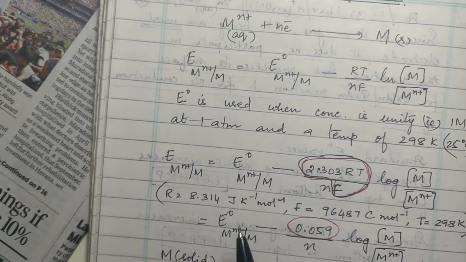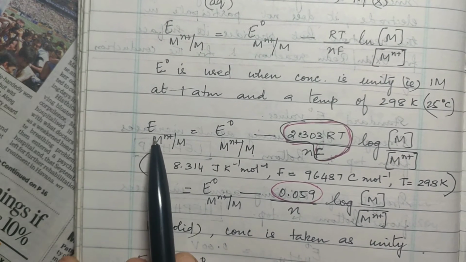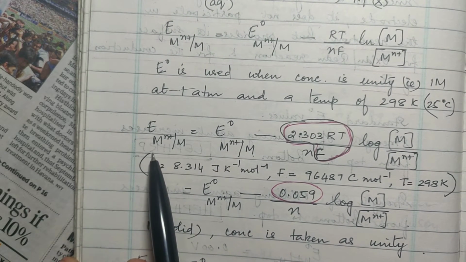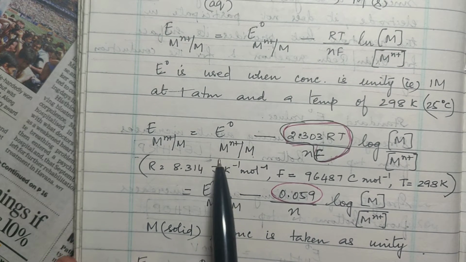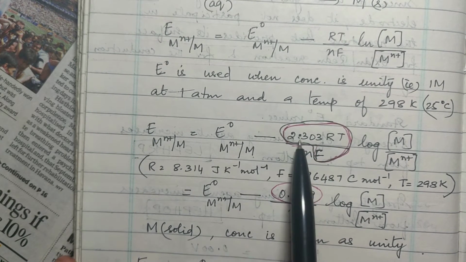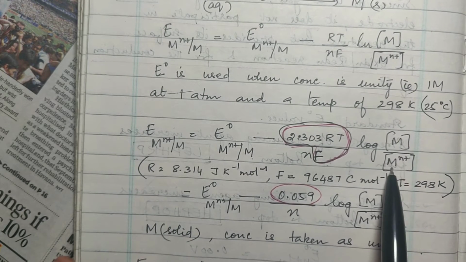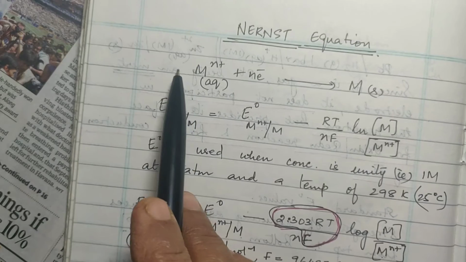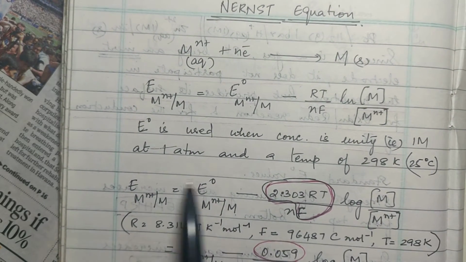What is the Nernst equation? I'll just give it to you. E of M^n+ bar M is E naught of M^n+ bar M minus 2.303 RT by nF log M upon M^n+. Okay, so this is for this kind of an equation. Now this is how you will write it.